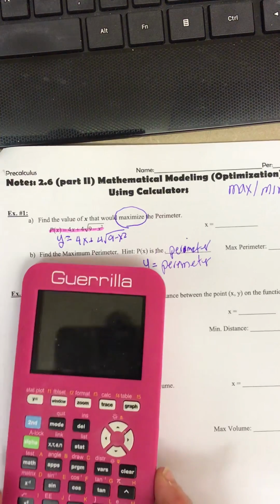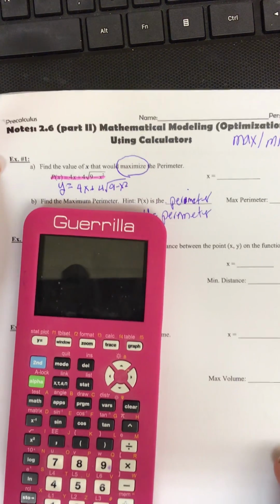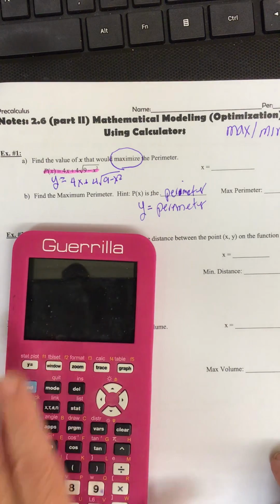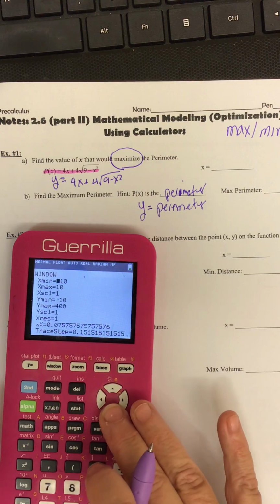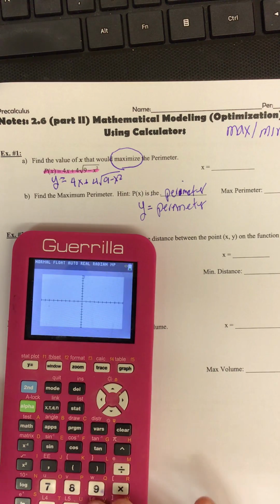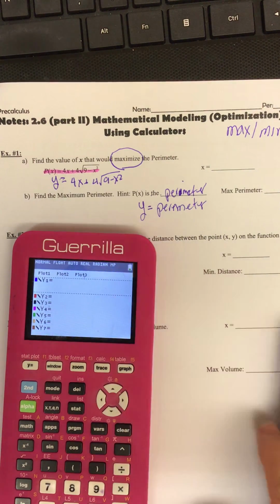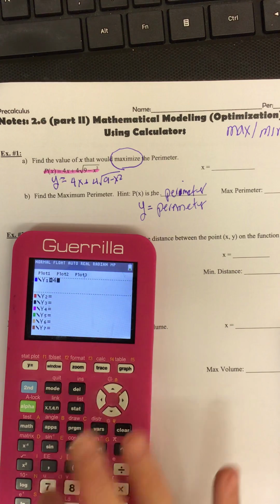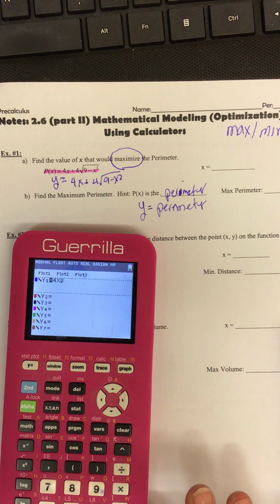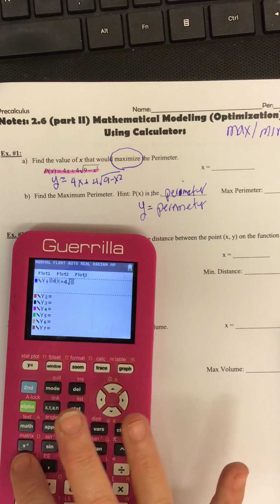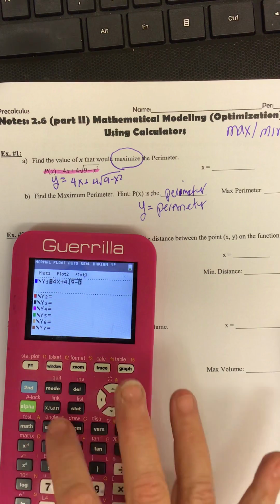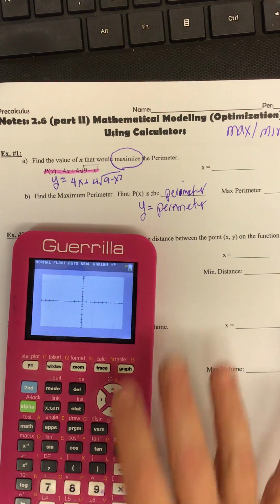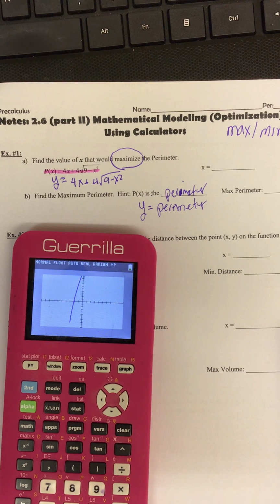So we're going to go to the graphing calculator right now. Let's scoot this up a bit so we can see it. We're going to go to Y equals. First I'm going to set my window back to the standard, so zoom 6. And then we're going to go Y equals, and we're going to put this equation in. So 4x plus 4 square root of 9 minus x squared. Okay, and then we're going to hit graph.